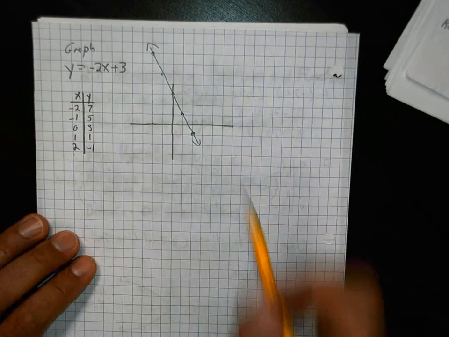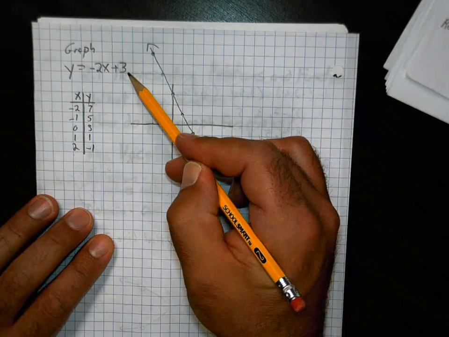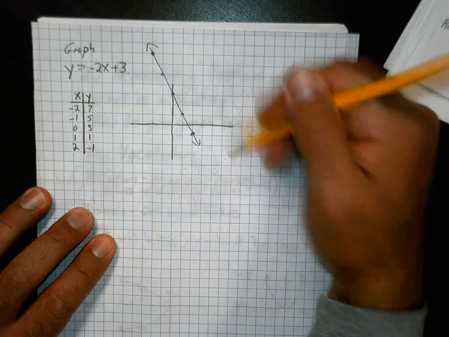So, anytime I have a linear function, or linear equation, that would be a function. Unless, of course, it's the equation of a vertical line. That would not be a function.